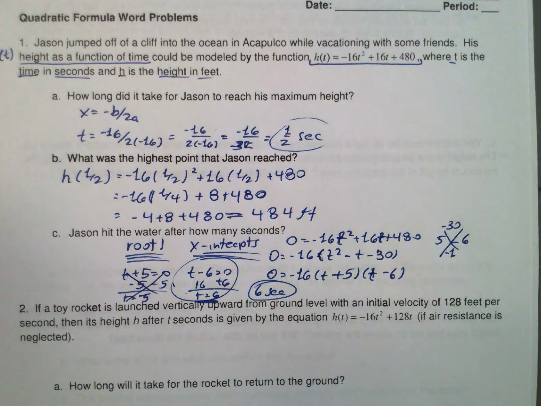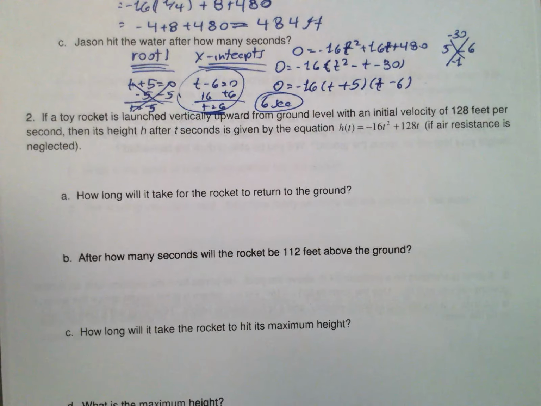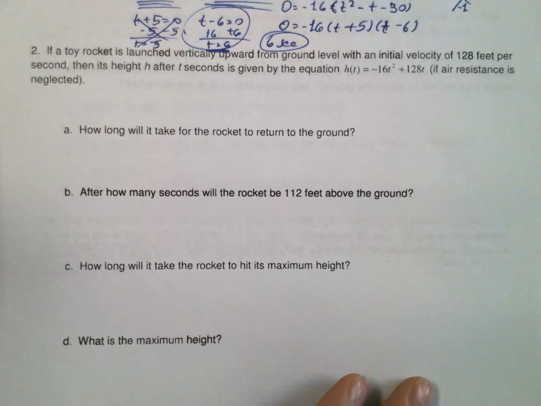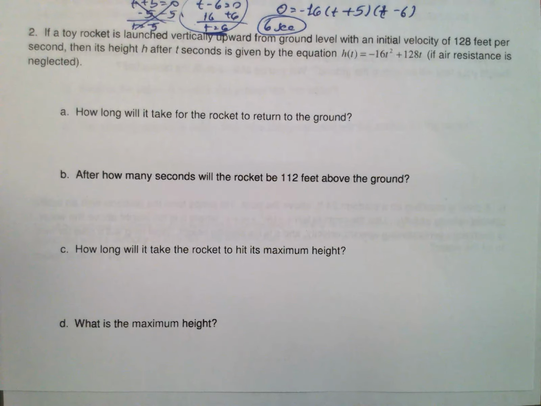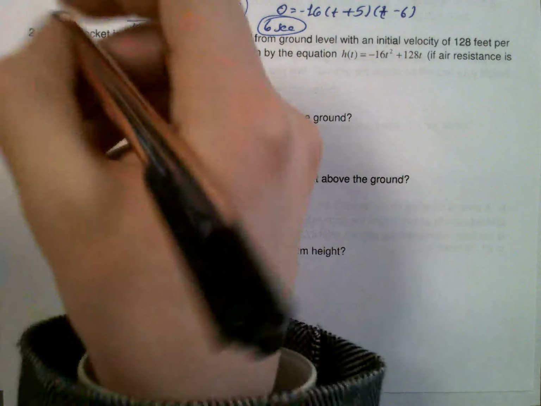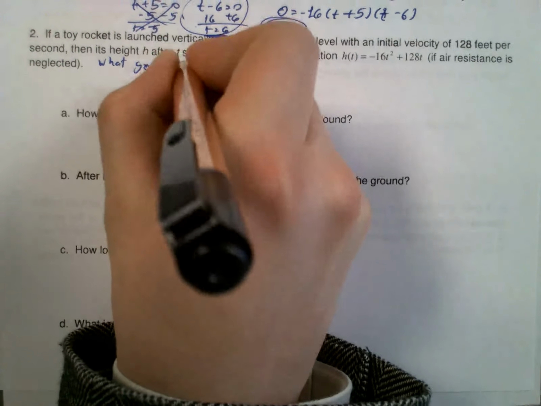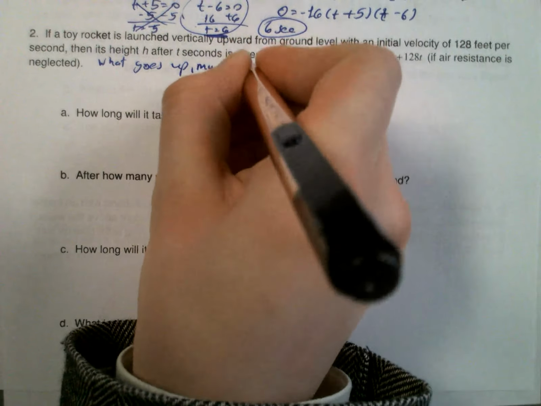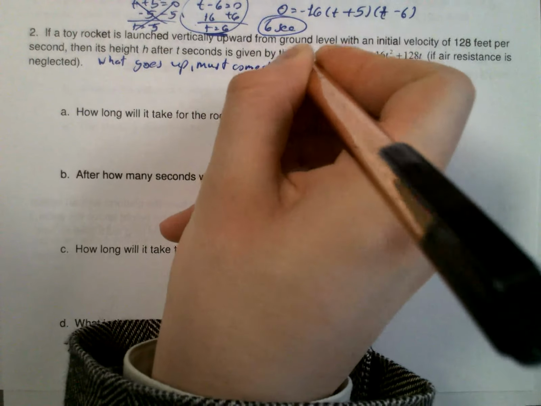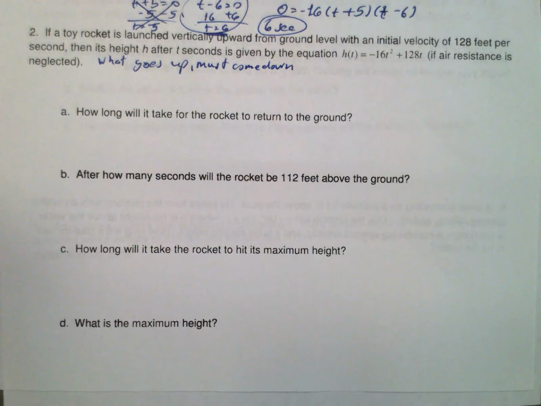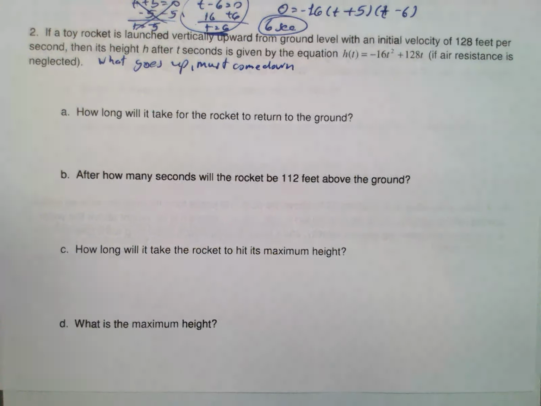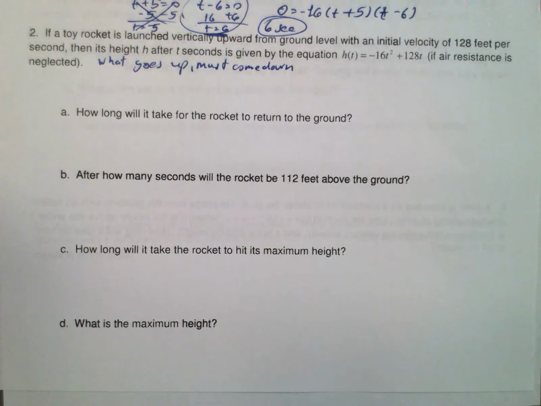All right, so for number 2, this one's talking about a toy rocket. Something you should understand about rockets, I'm going to say a couple things. Firstly, what goes up must come down. This rocket will have a lot of 2 for 1 answers. There will be 2 answers for 1. That's okay. It's a rocket.